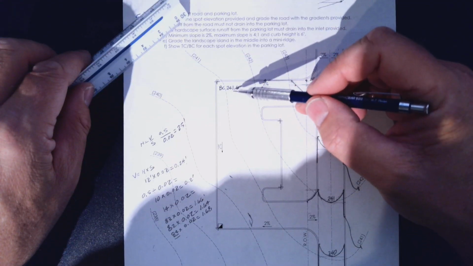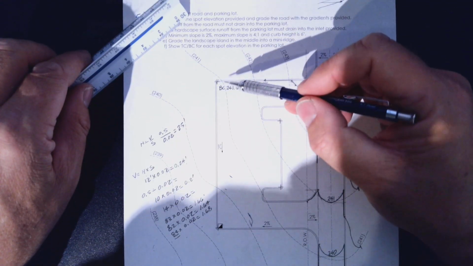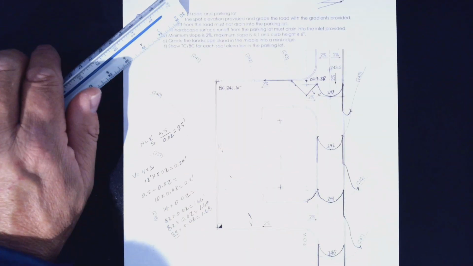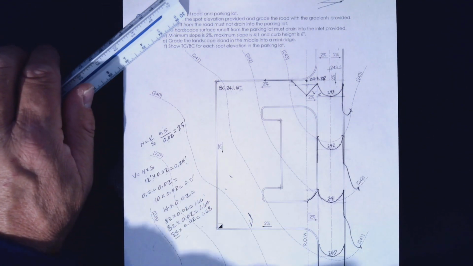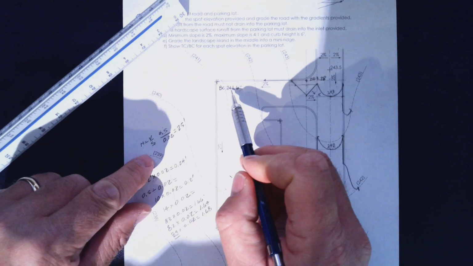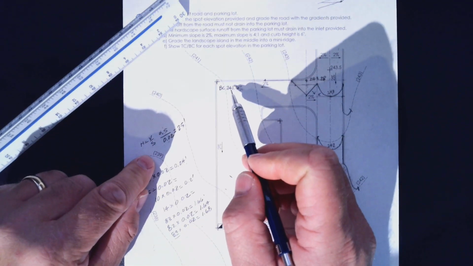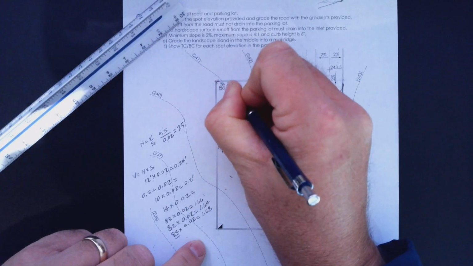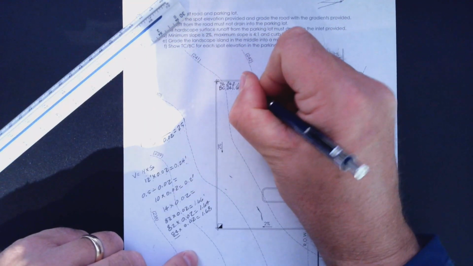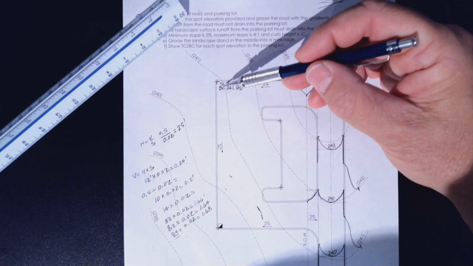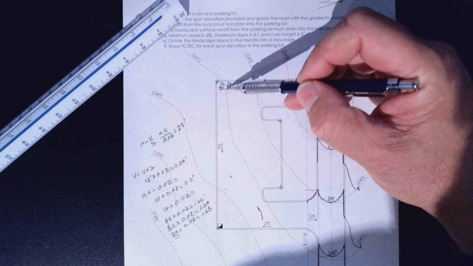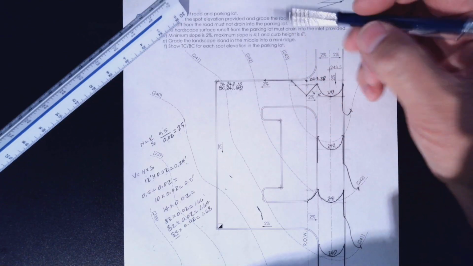So bottom of curb is 241.6, and top of curb is 6 inches higher. So top of curb is 241.6. You add half a foot to that, 0.5, and you get 242.1. I'm just going to write top of curb 242.10. So I just added 6 inches to get top of curb there. Here we've got top of curb. So if this is bottom of curb, here is 241.6.